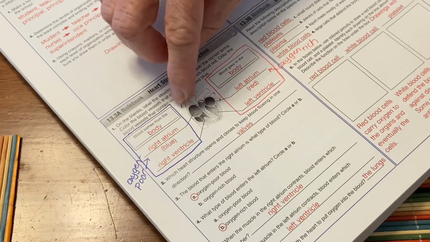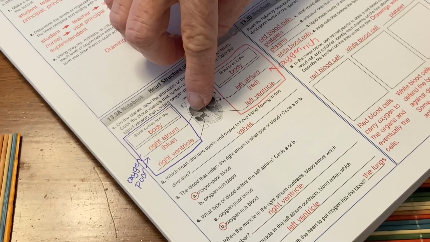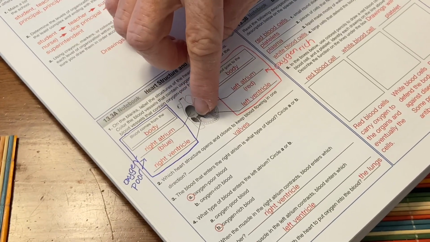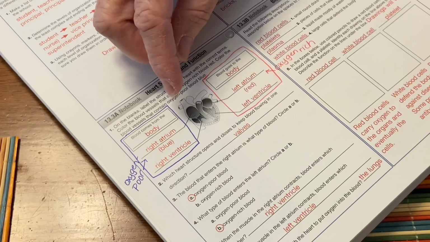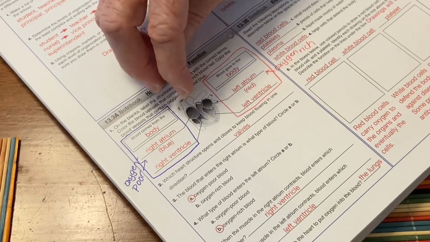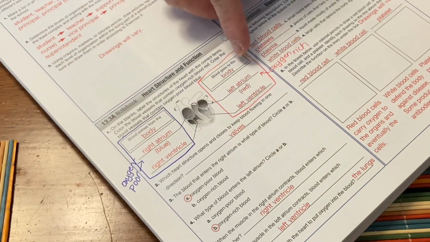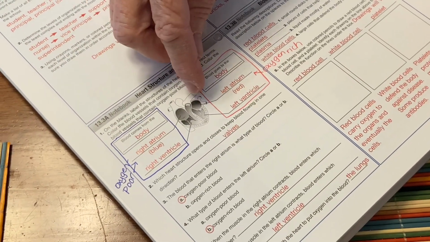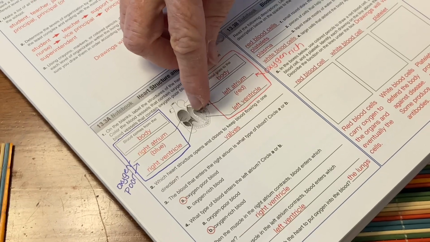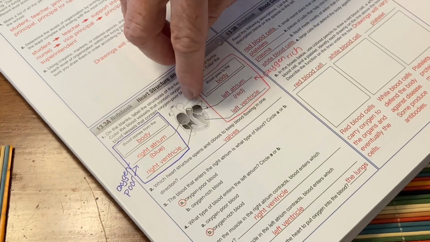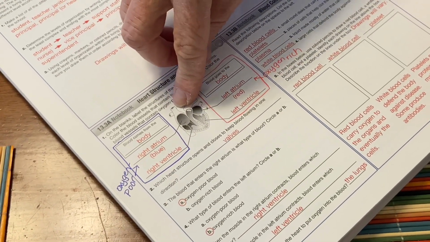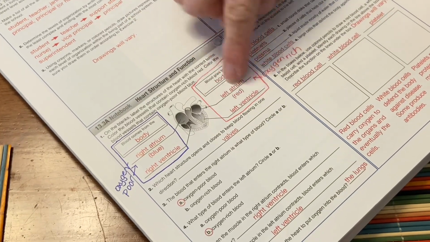So it comes from the body, goes into the right atrium, then it goes into the right ventricle. And then I talked about how it goes into the lungs, it gets cleaned up, the bad stuff gets taken out, comes back in through the left atrium, and then the left ventricle, and then it goes to the body through the aorta. So this is red because this is the oxygen rich.